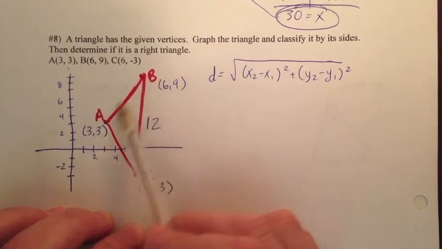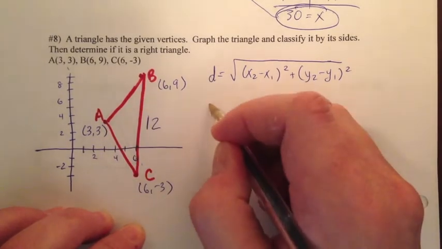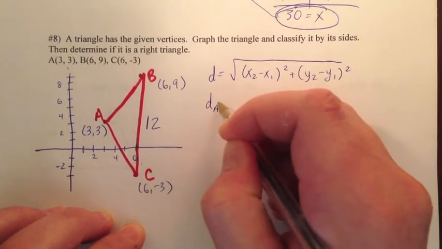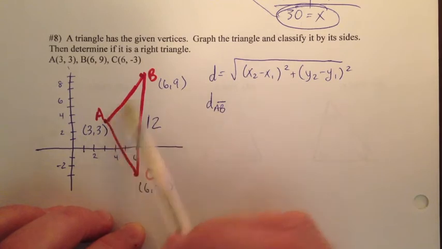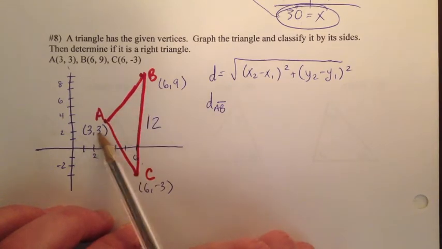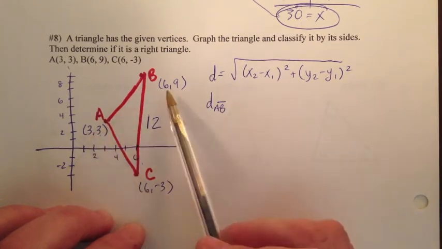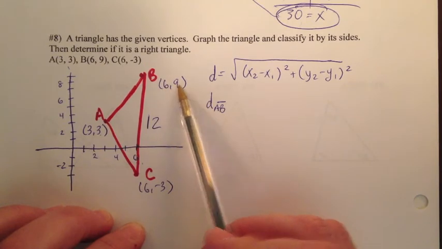So let's take AB here. Okay, so I'm going to say distance and I'm going to put AB because I've got two things I need to find the distance for and I don't want to mix them up. So for AB, I'll make 3, 3 x1, y1, and then 6, 9 is x2, y2.